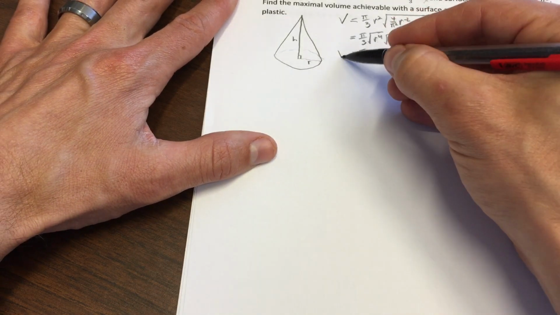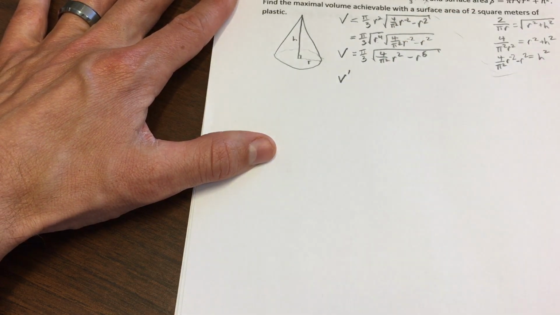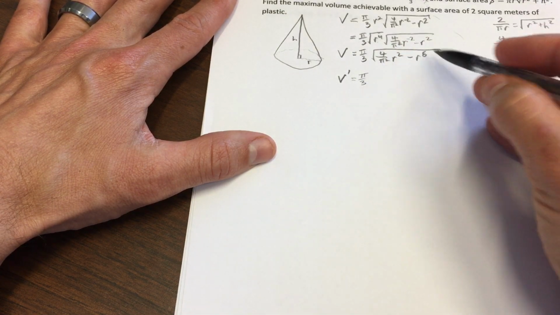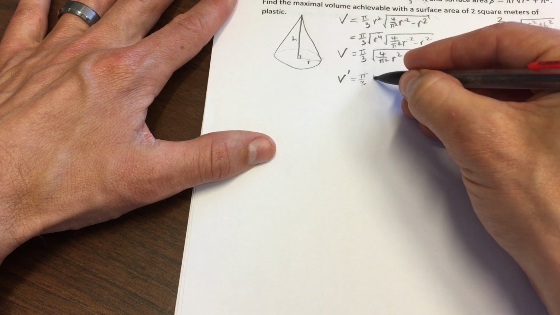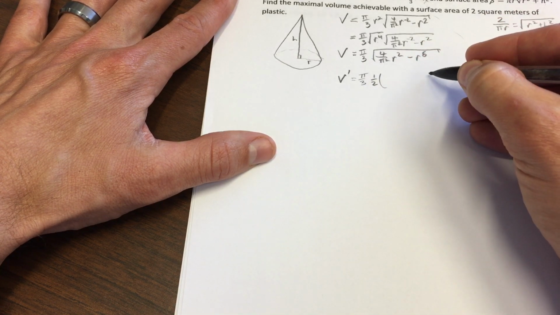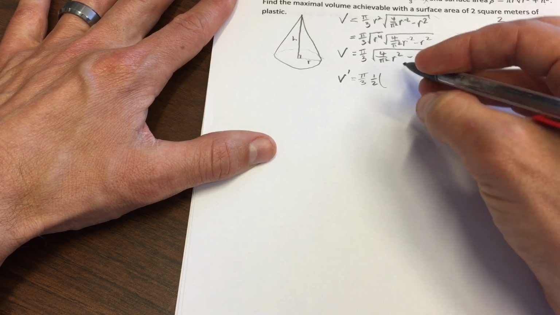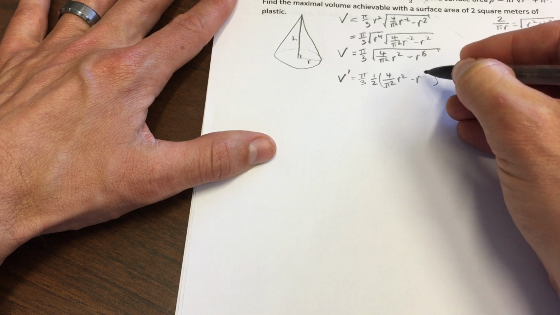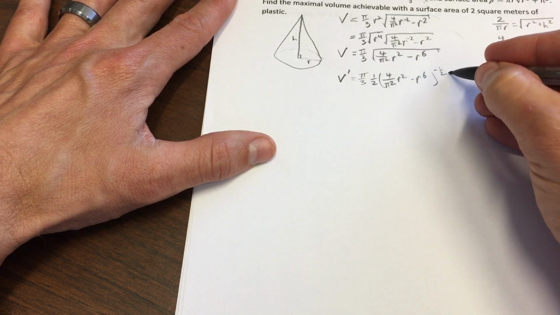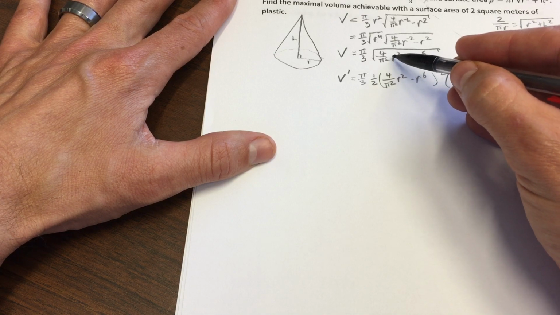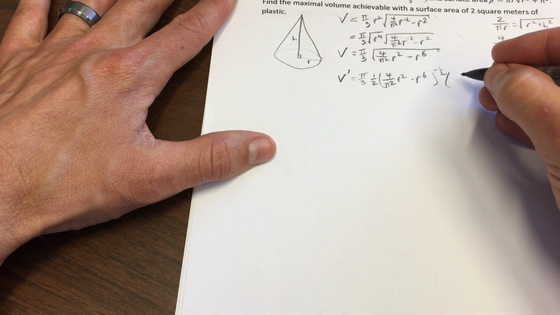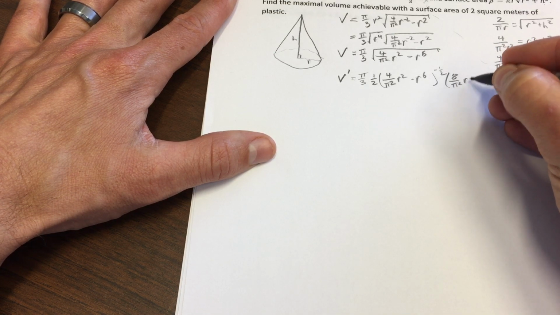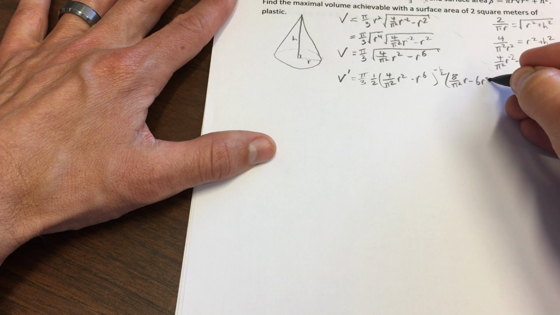Okay, now if that's V, I'm ready for the derivative. The derivative is pi thirds. Now I'm going to use the chain rule. This is all to the 1/2 power, so 1/2 inside piece to the negative 1/2. So let's see what we have there. 4 pi squared r squared minus r to the 6th, times the derivative of the inside. Let's see. This is 2r, so that all comes to 8 pi squared r minus 6r to the 5th.